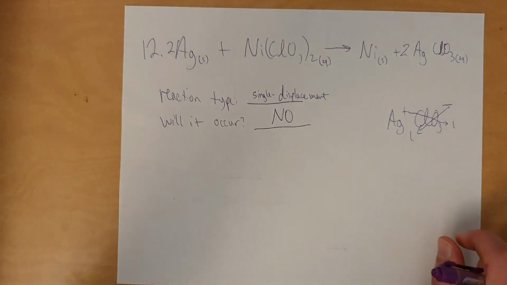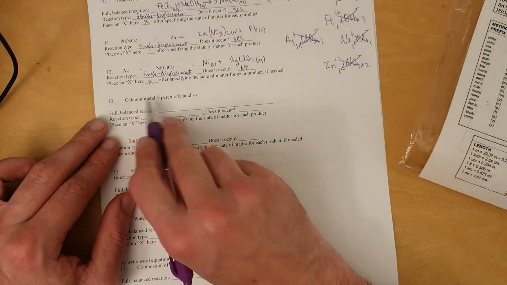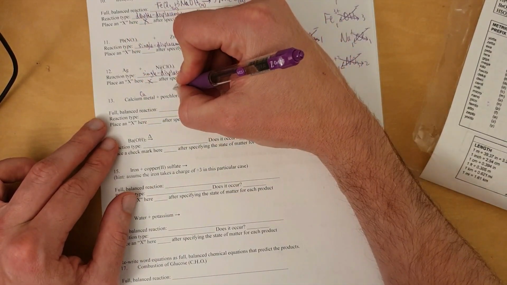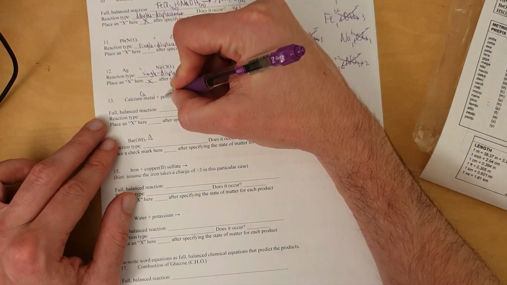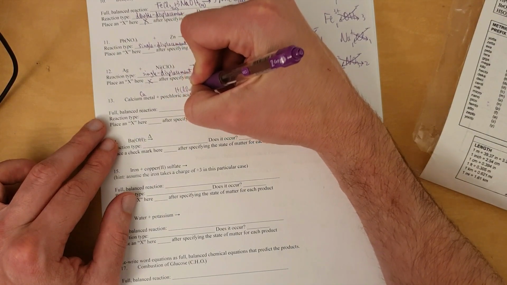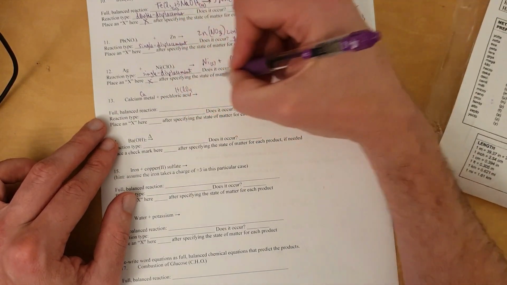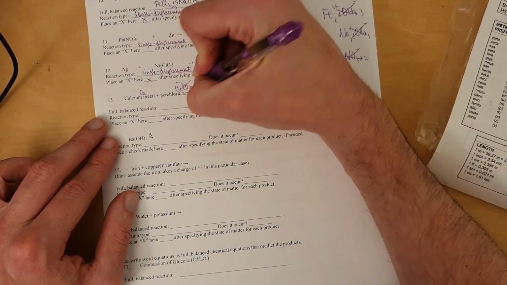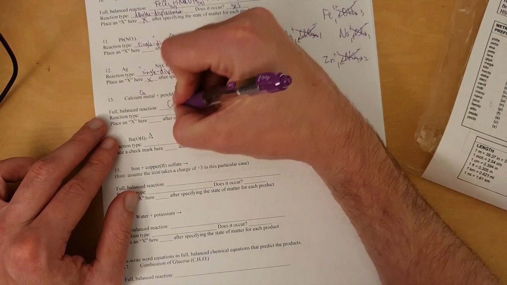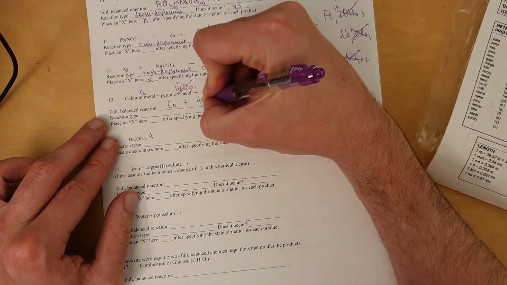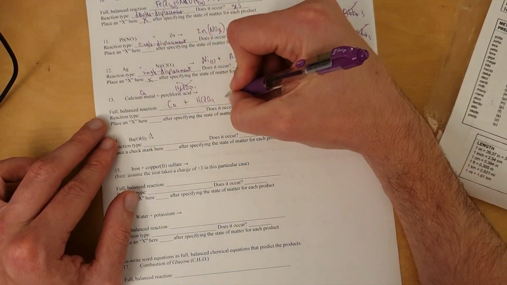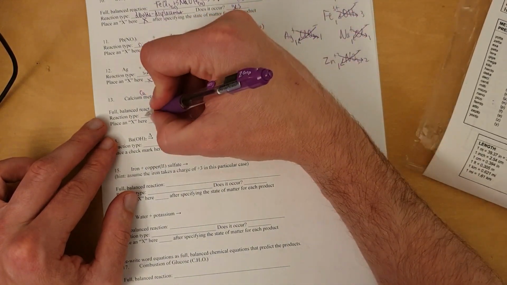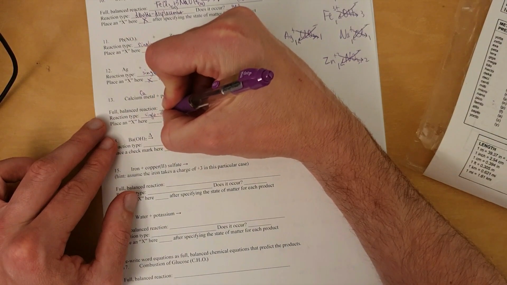Okay, moving on. Specify the state of matter. Calcium metal plus perchloric acid. Calcium metal is calcium. Perchloric acid, acid starts with H. Perchlorate is ClO4. And then H is a plus, ClO4 is a minus, so it's 1 hydrogen, 1 ClO4. So calcium plus HClO4. What is this? Metal plus compound is single displacement.